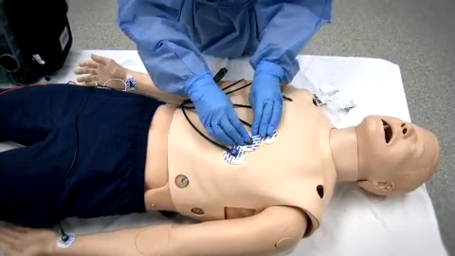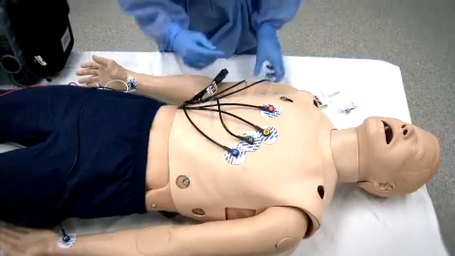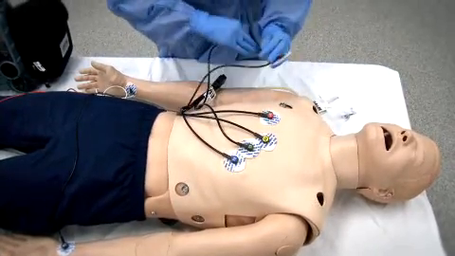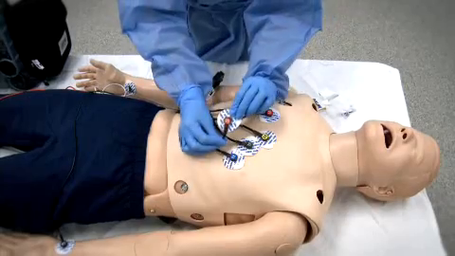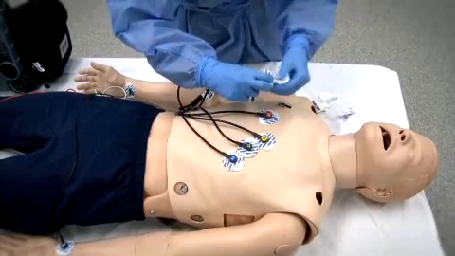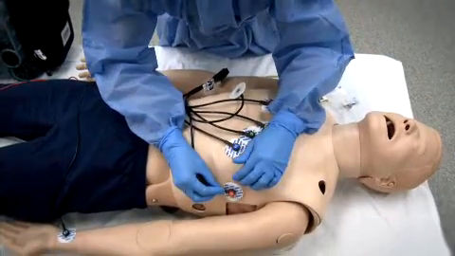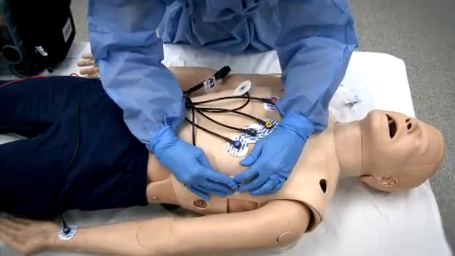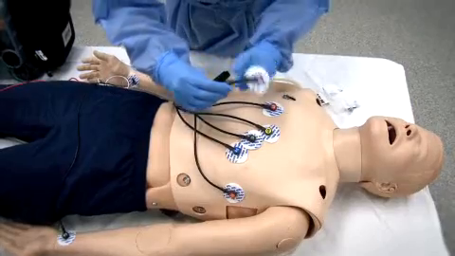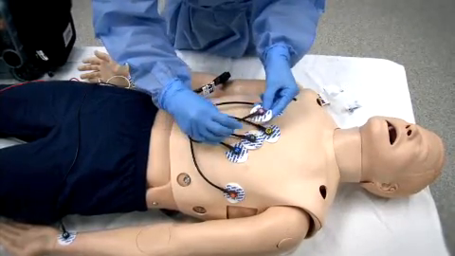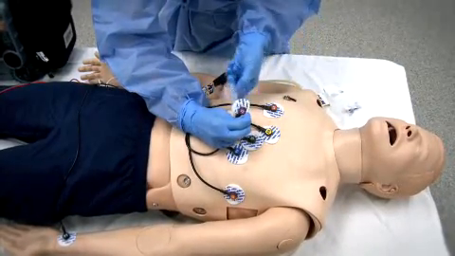The V5 lead is placed at the anterior axillary line while V6 is placed along the mid-axillary line, more lateral to the V5 lead.